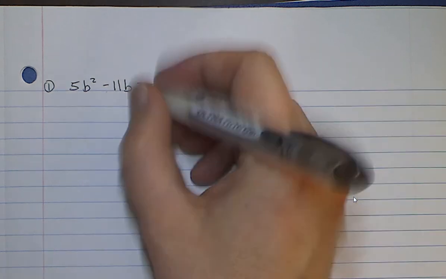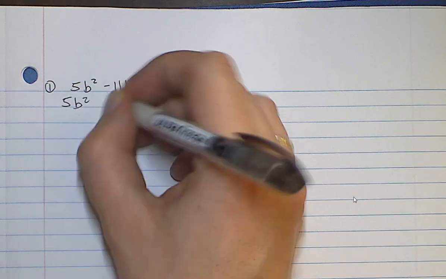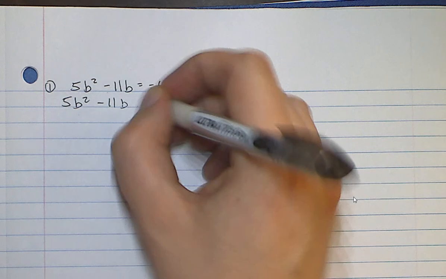All right, so this is number 1 on your assignment, 5b squared minus 11b equals negative 6. We want to get everything on the same side first. So Adam, which one do you want to move? Negative 6. How do you move it? You would turn it into 5b squared minus 11b plus 6. Good. And I'm assuming you can't factor that. No, you can factor it.